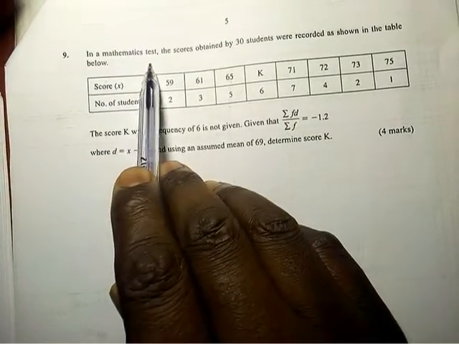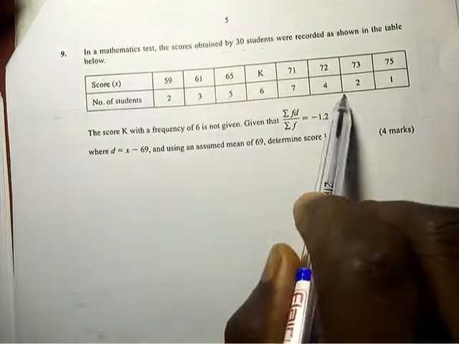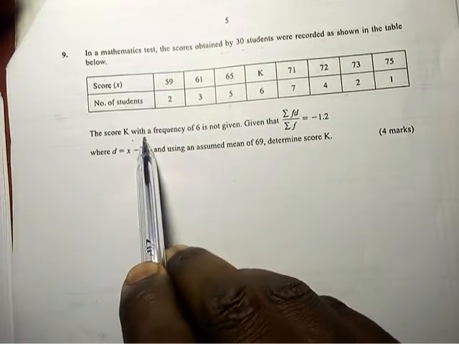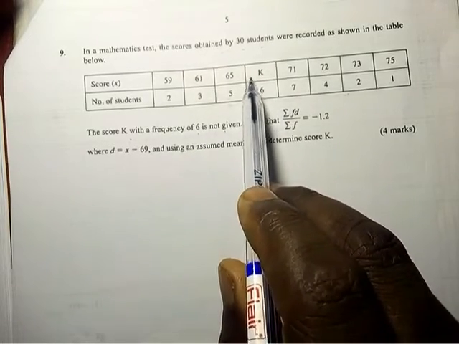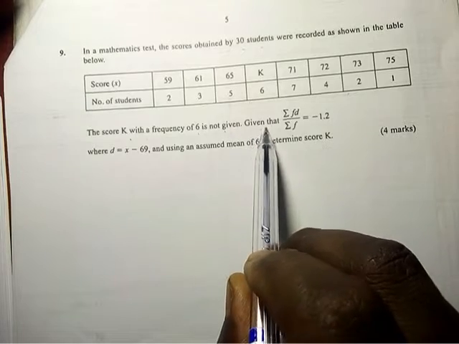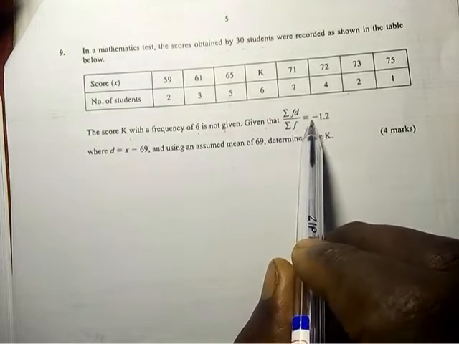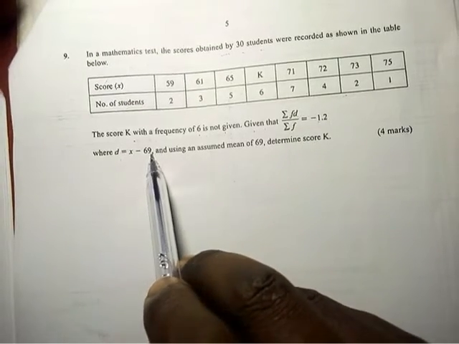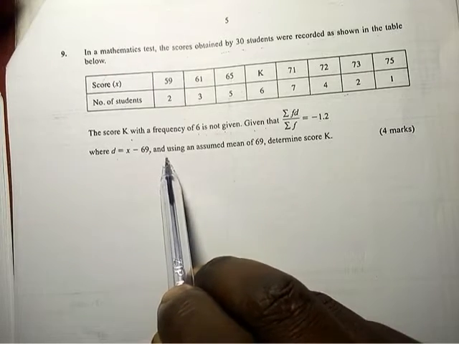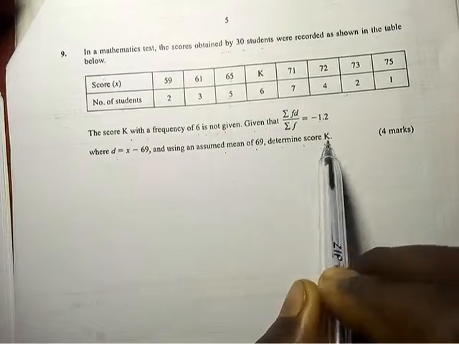In a mathematics test, the scores obtained by 30 students were as shown. So the students were 30. The score K with frequency of 6 is not given. Yes, we don't have the score K. Given that summation of FD over summation of F is equal to negative 1.2, where D is x minus 69, the assumed mean. And using assumed mean of 69, determine the score of K. Very good. So I will direct you how to do that.